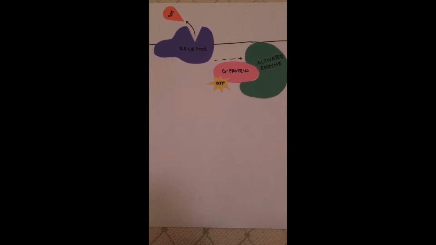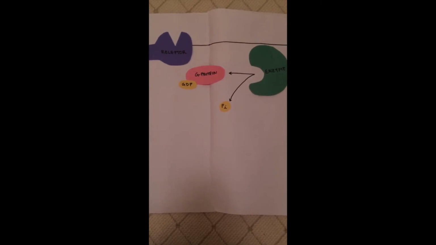The G protein hydrolyzes its bound GTP to GDP. Now inactive again, the G protein leaves the enzyme, which returns to its original state. The G protein is now available for reuse.